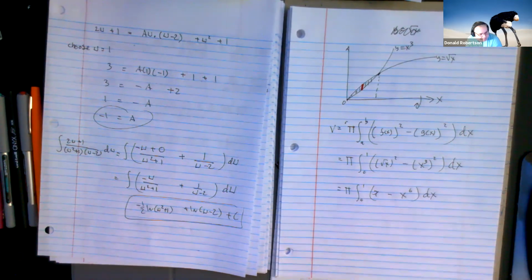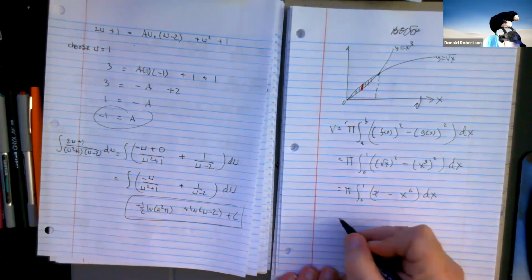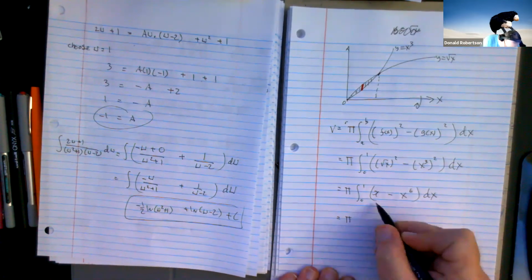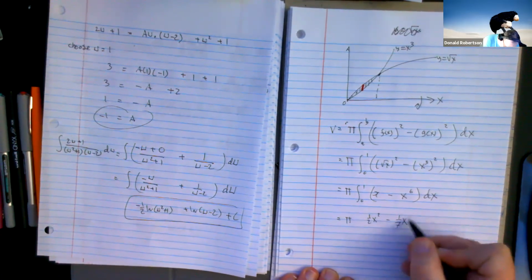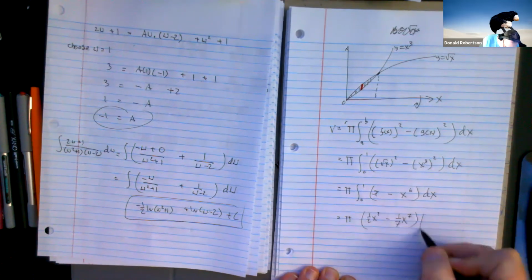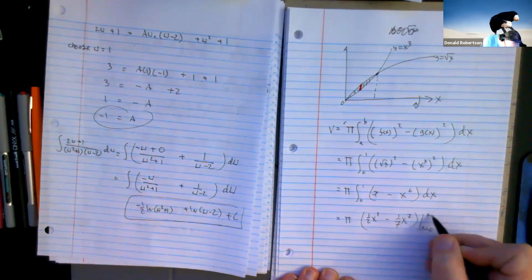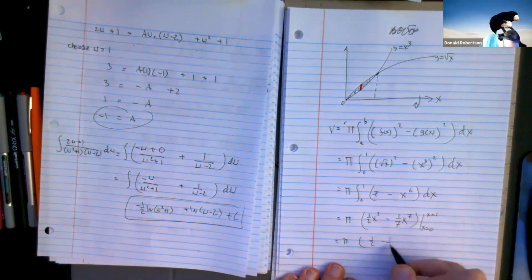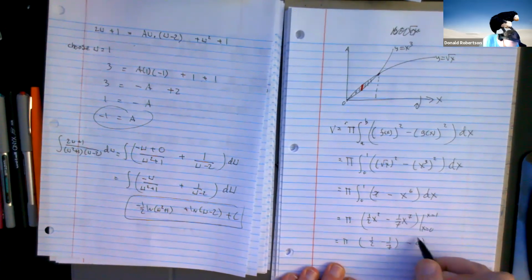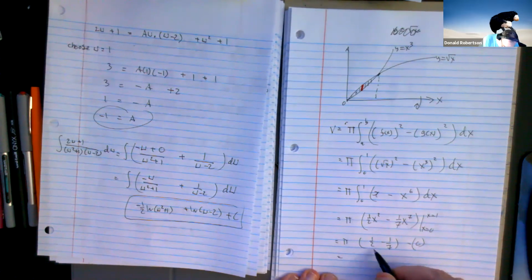You get that? Power rule. Power rule. You get a half, take away a 7, minus a whole load of zeros. That's 7/14, take away 2/14, you get 5/14.